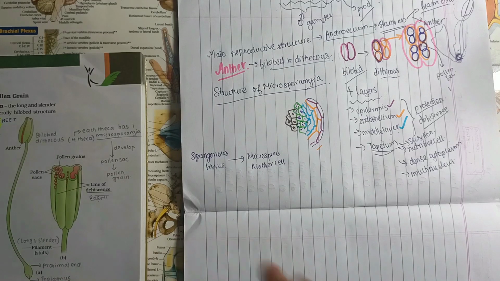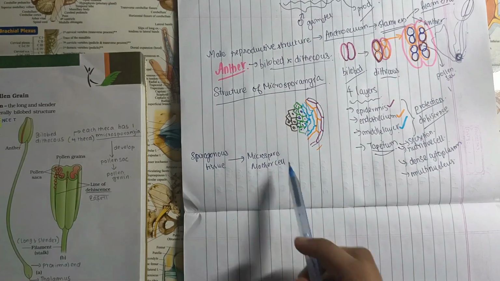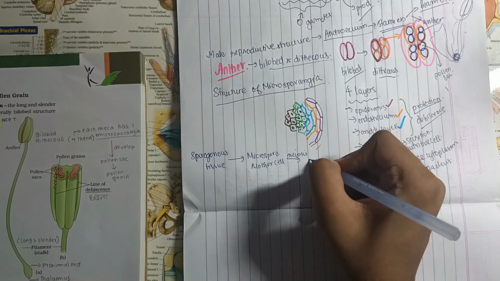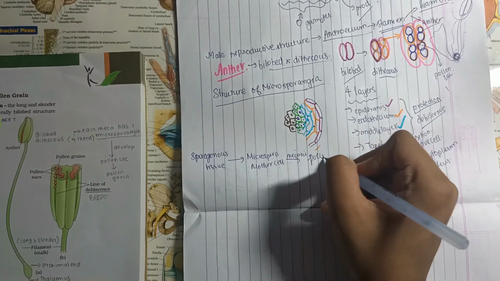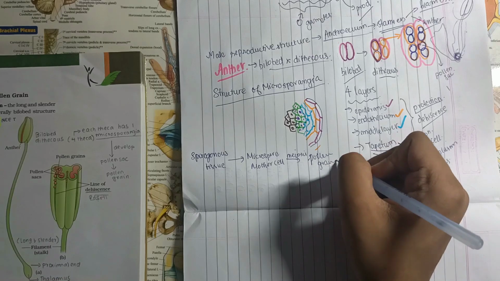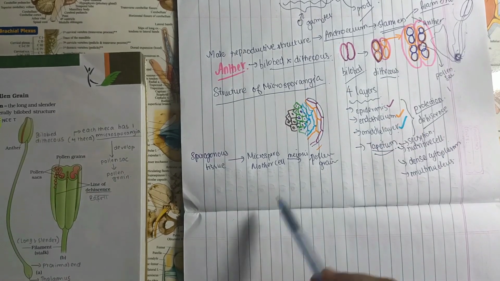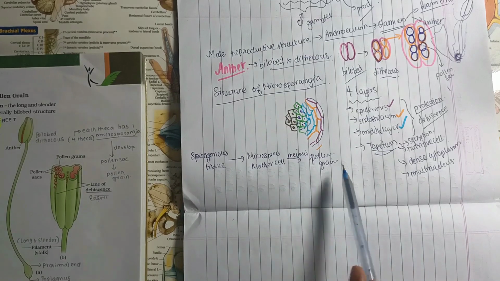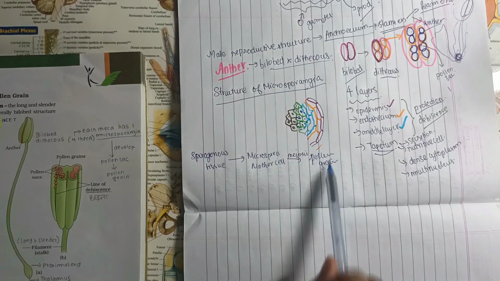It is the cell in which meiosis happens. So microspore mother cell में meiosis होती है, meiosis to form pollen grain or microspore. Okay, तो sporogenous tissue से microspore mother cell बनती है और उससे हम pollen grain बनाती है.